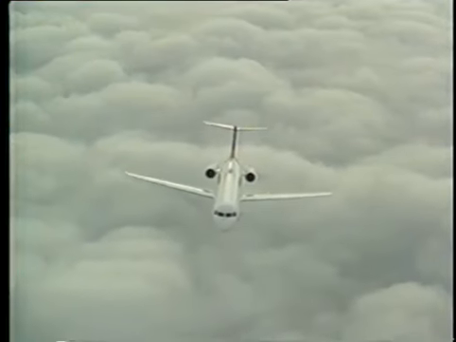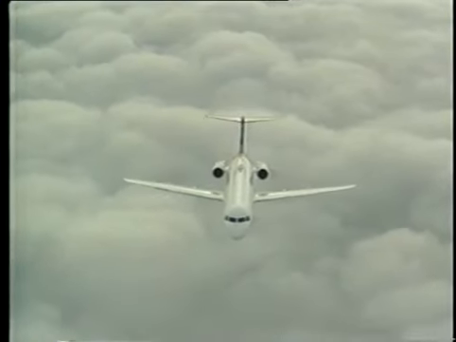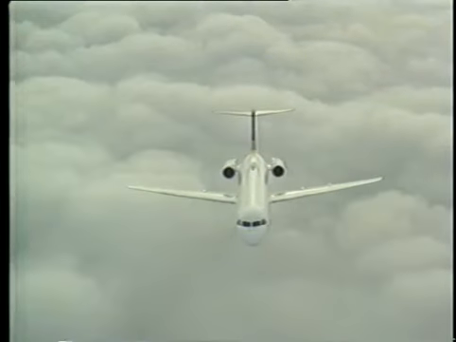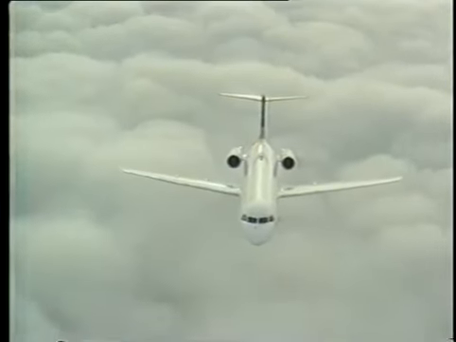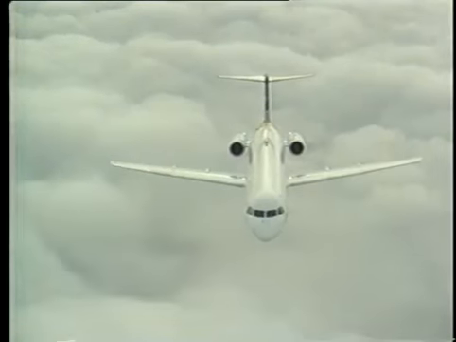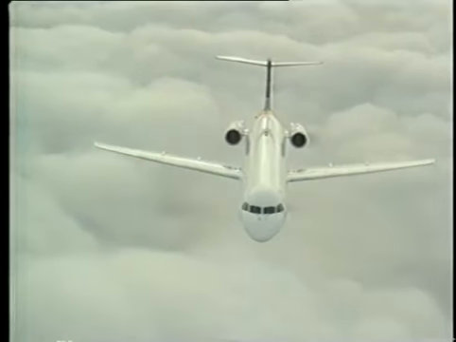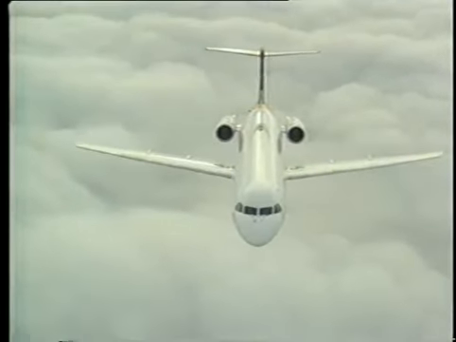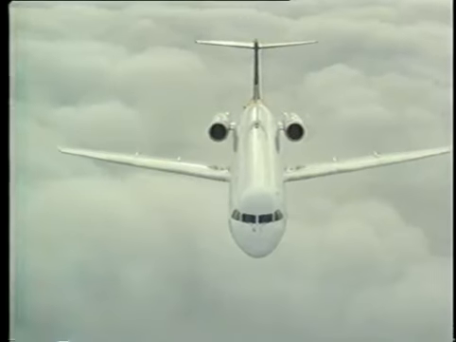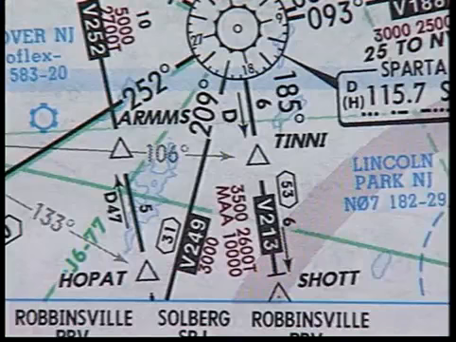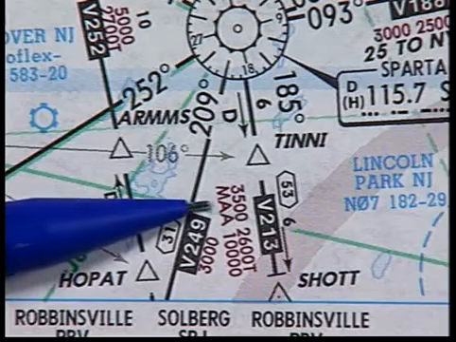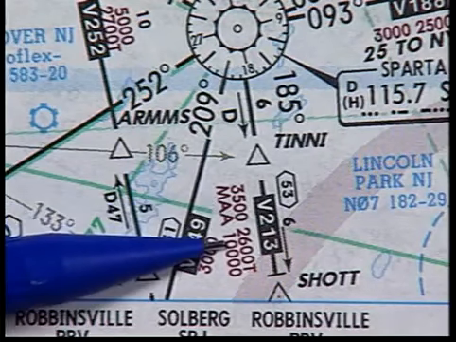In a few cases, maximum authorized altitudes, or MAAs, are specified. These normally occur below special use airspace or when two VORs transmitting on the same frequency could cause signal interference at higher altitudes. They are indicated by the letters MAA, followed by the applicable altitude.